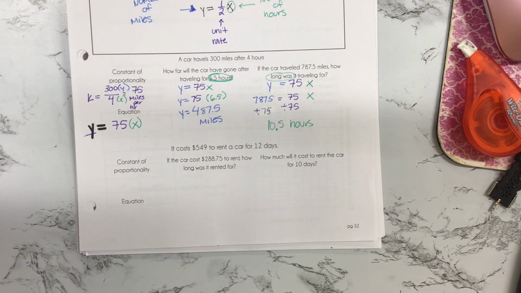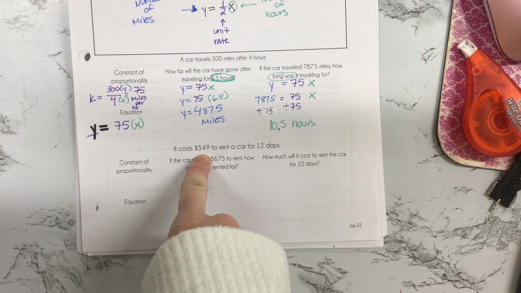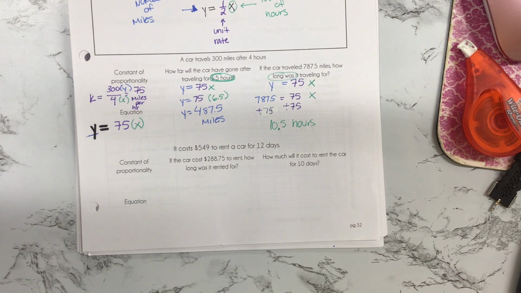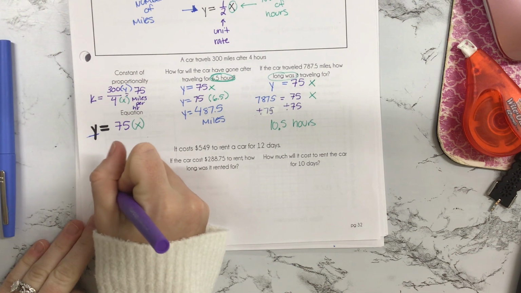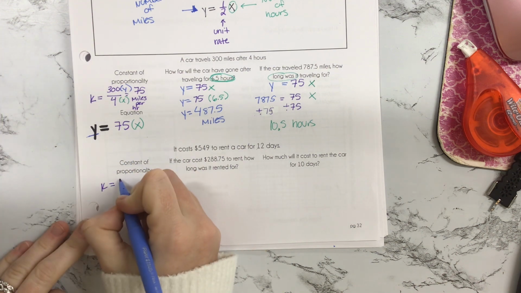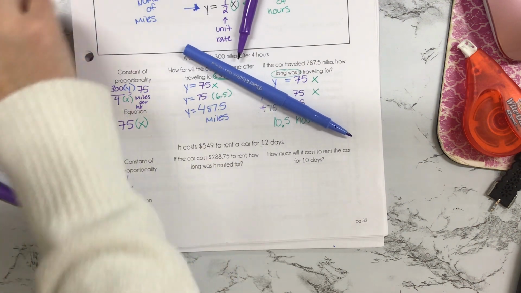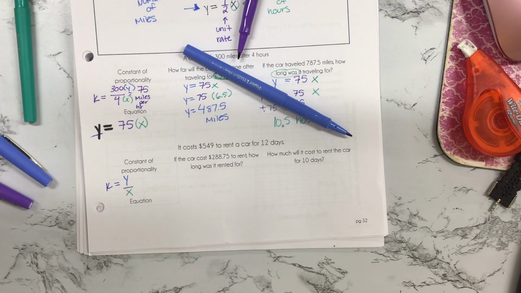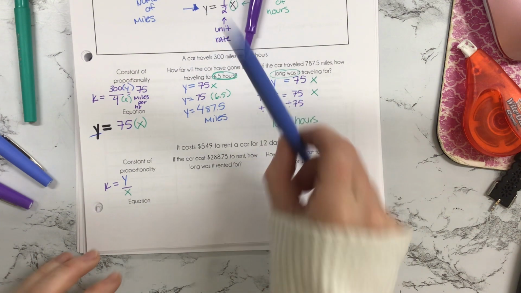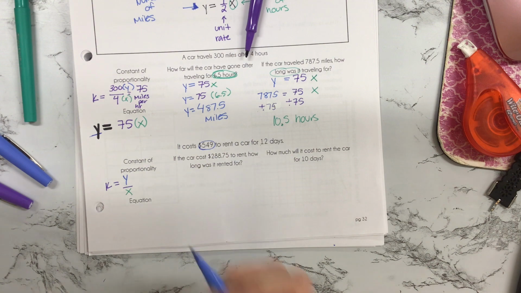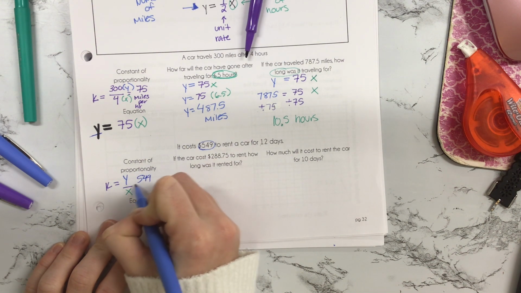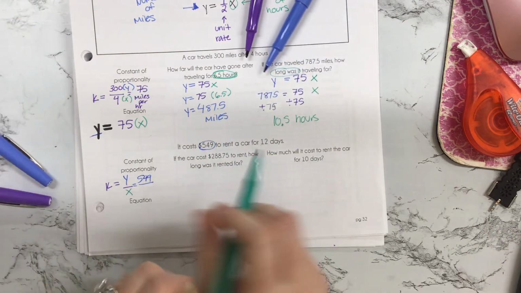Okay, last example. It cost $549 to rent a car for 12 days. So we're going to find the cost per day. So my constant of proportionality, K, comes from y divided by x. So if I'm finding the cost per day, I need to take the cost divided by the number of days. So my cost should go on top, 549, divided by the number of days, which was 12.